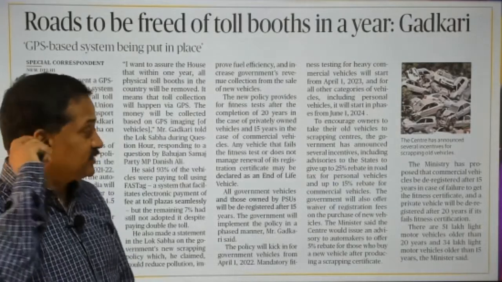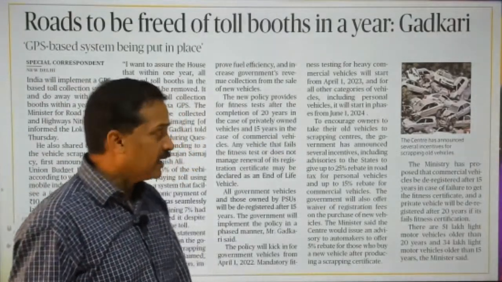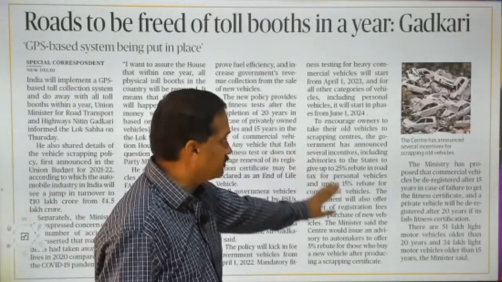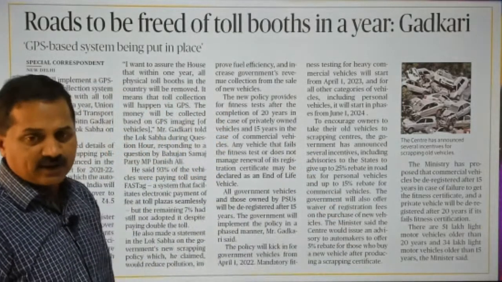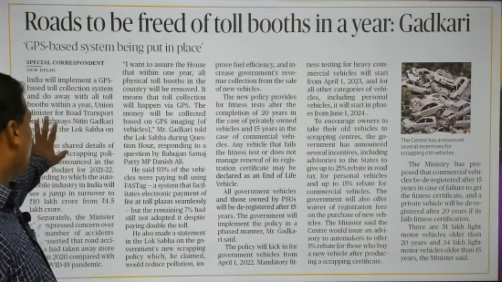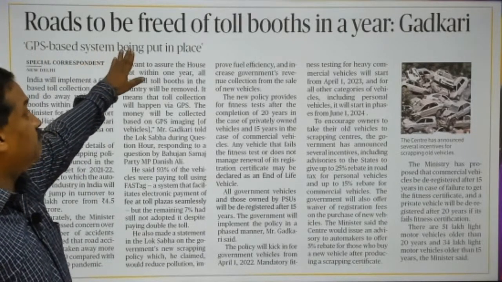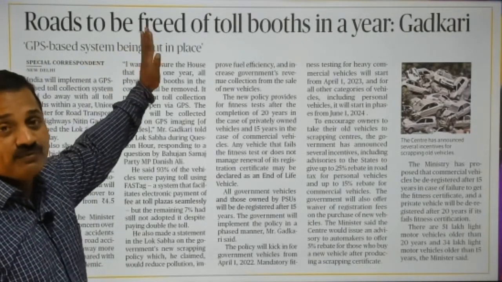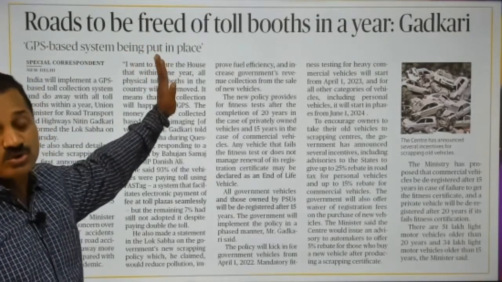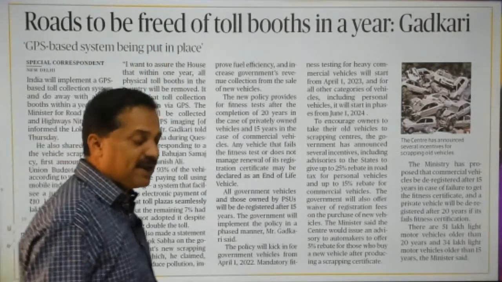Government has recommended the state that you should do like this. Anyway, those things I missed out, but please read, completely read and write down your notes. So roads will be freed from toll booths, not freed from tolls. Heavy tolls are to be paid by vehicle owners when they take on National Highway Authority roads.